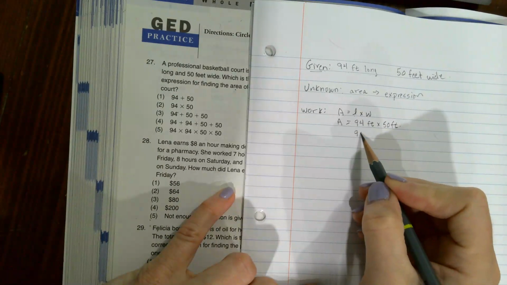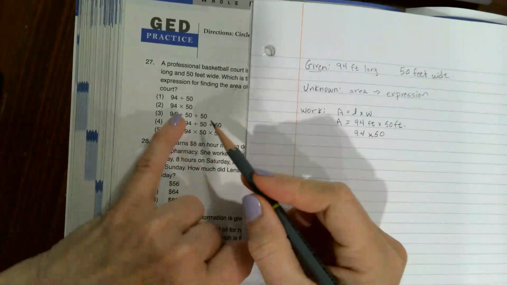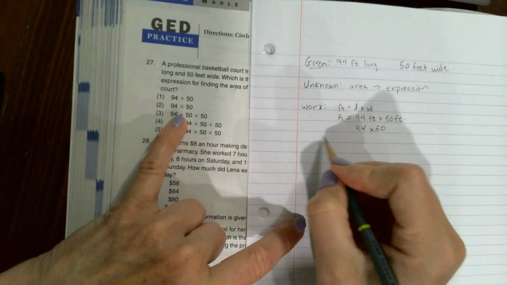So the expression here is 94 times 50 will get me the area. So the answer is 2.